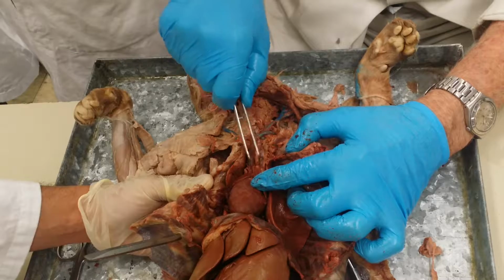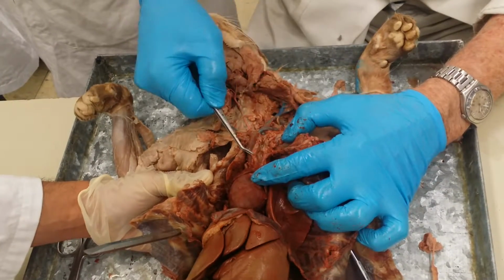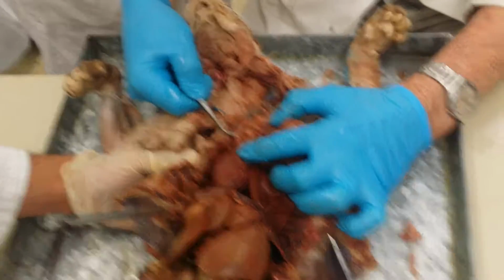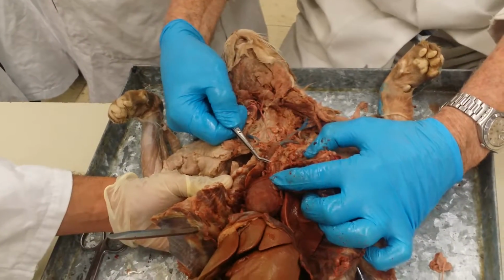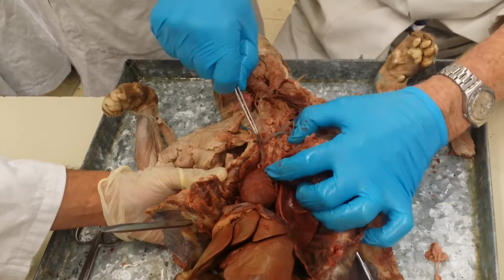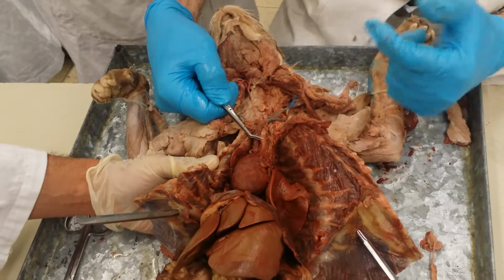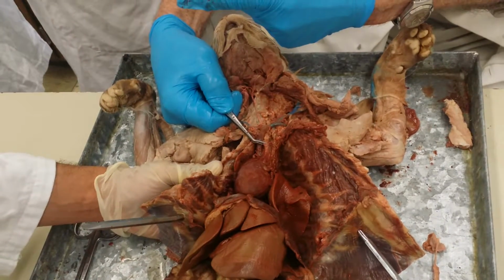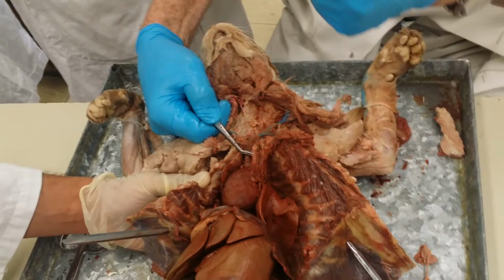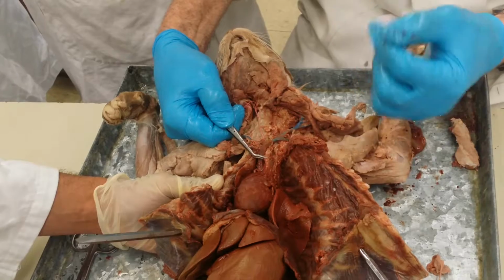So the cat does have a left subclavian, but it does not have a left common carotid coming off of the aorta. Does it have a left common carotid? Of course it does, yes. And that comes off of the brachiocephalic. So the brachiocephalic in the cat has three branches: the subclavian artery going to the right side, the right subclavian, the right common carotid, and the left common carotid.